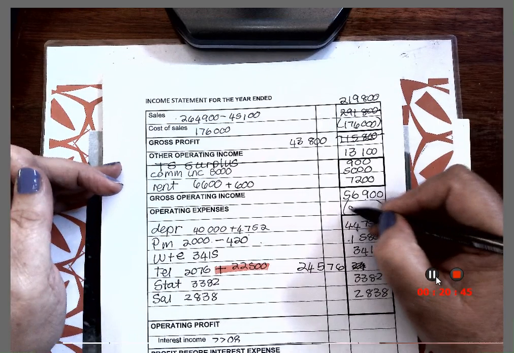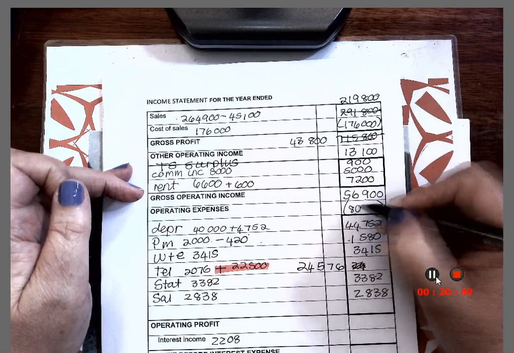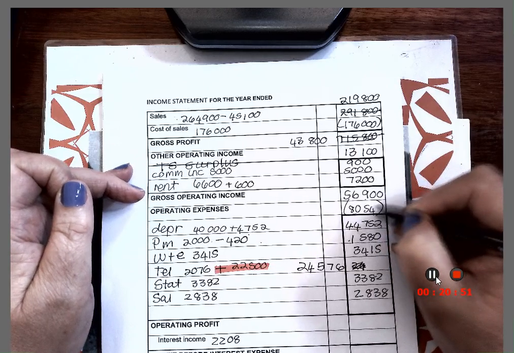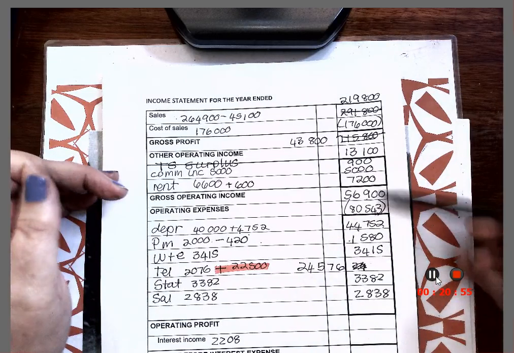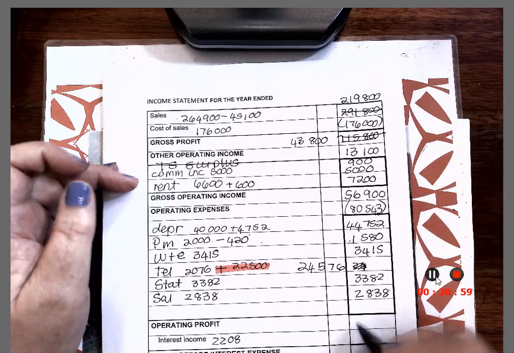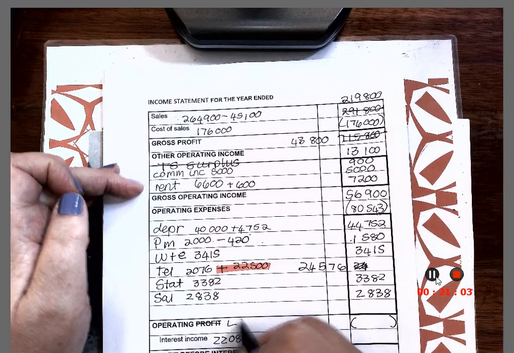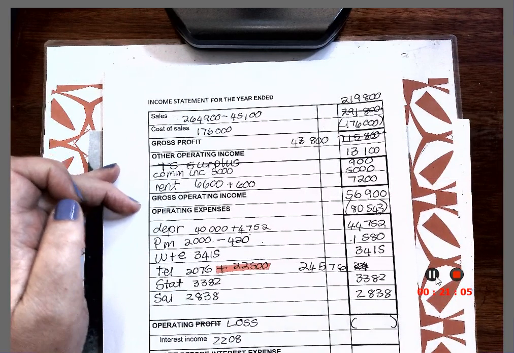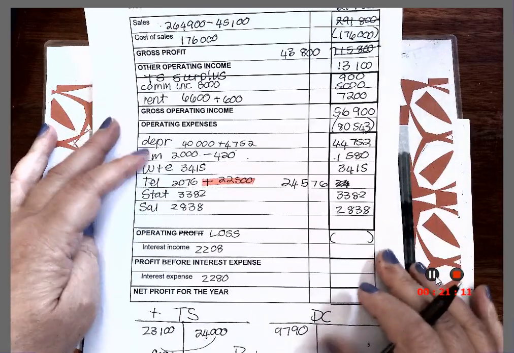So it's 80543. So now I can see my expenses. Stop talking. My expenses is more than my income. So I'm going to have a loss. So my answer is going to be a negative. That profit is turning into a loss. Okay, how much is my loss? Anybody? It's also a negative.